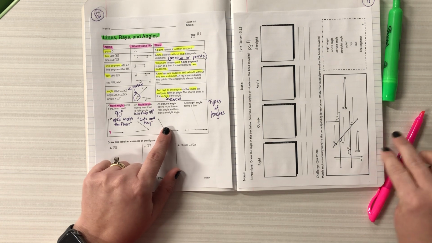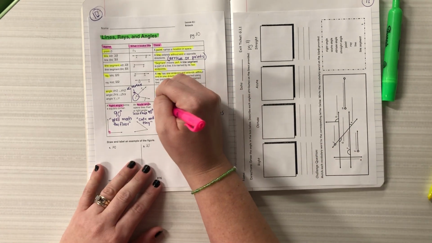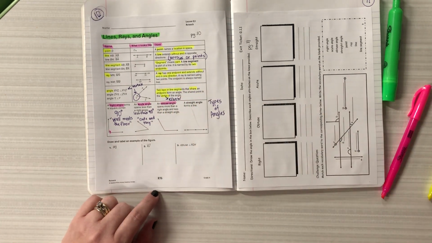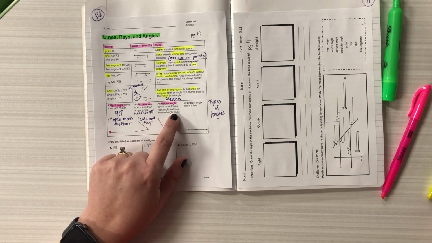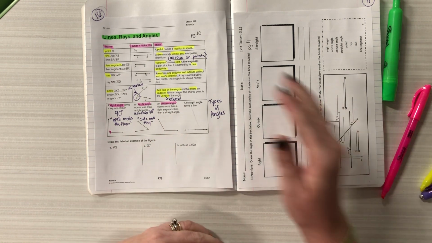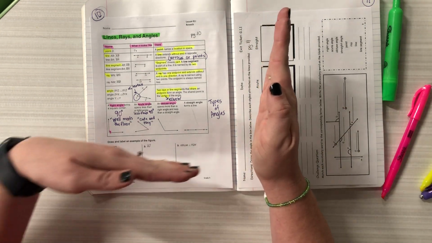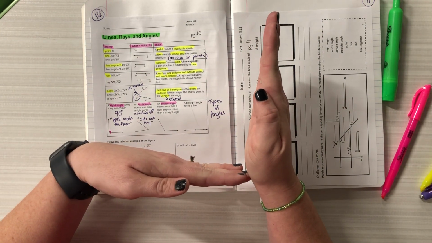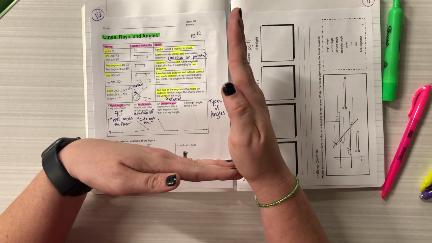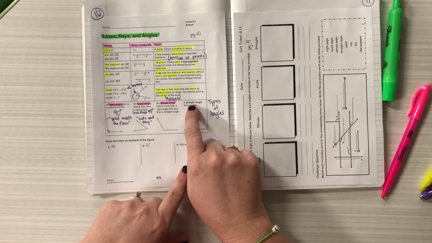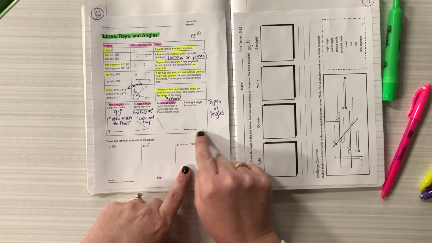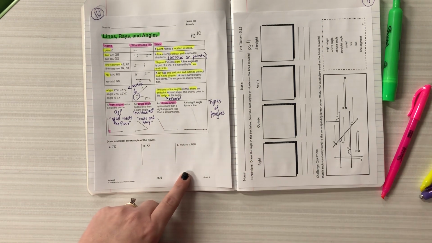The third type is what we call an obtuse angle. An obtuse angle opens more than a right angle, but less than a straight angle. So if we said a right angle is a wall meeting the floor, and we said it's more than that, we know that then our angle can open up. It does not go as far as having a straight angle, which we'll review in just a moment.